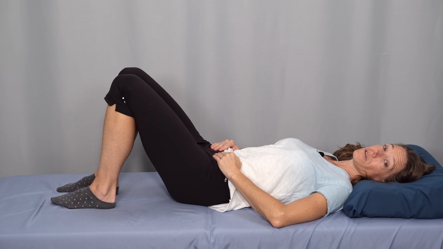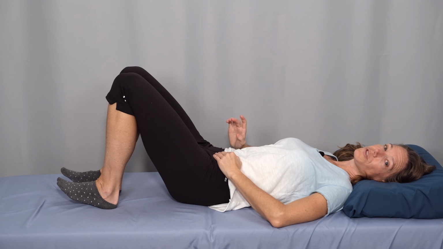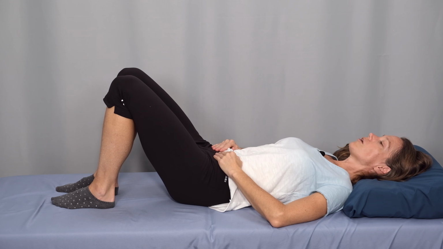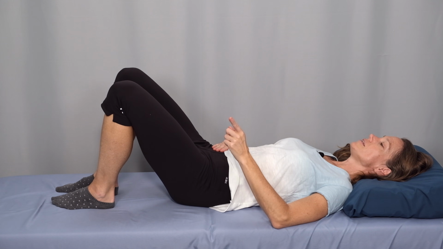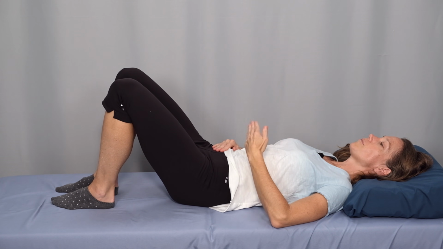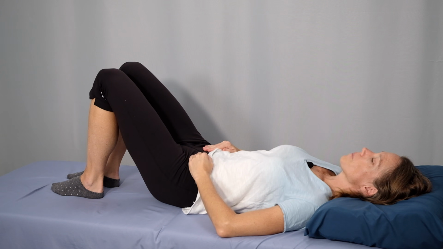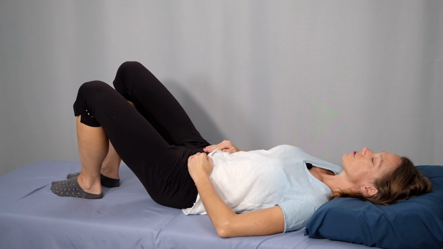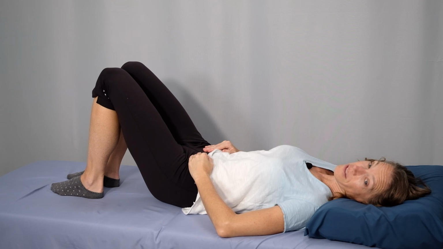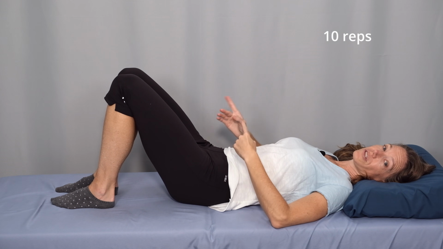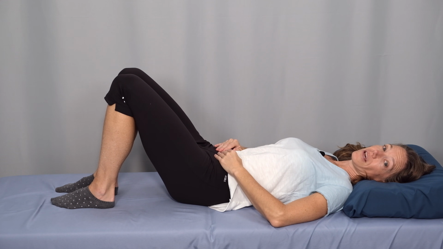Now, if this is painful in your low back, then reduce the motion just to the smallest amount. So start with an exhale, slightly moving your knee out and bring it back up. Switch to the right side. Move it just a few degrees out and bring it back up. And repeat. Continue alternating the left and the right sides. Perform 10 repetitions on each leg, alternating left and right sides.